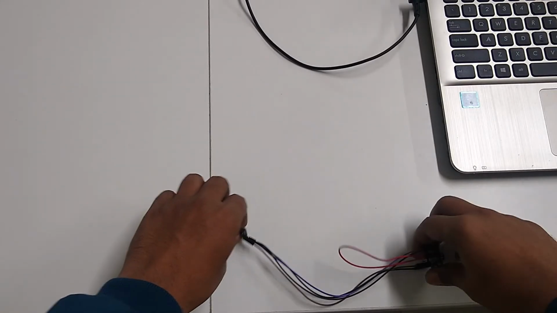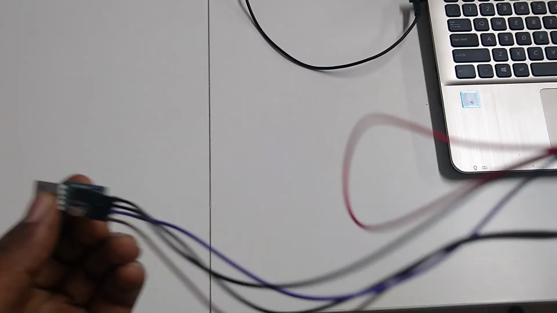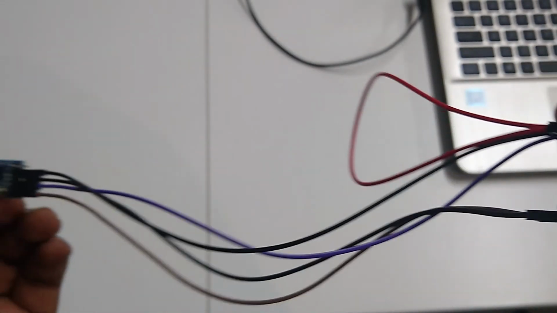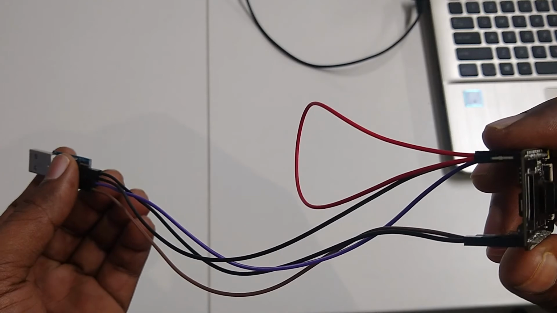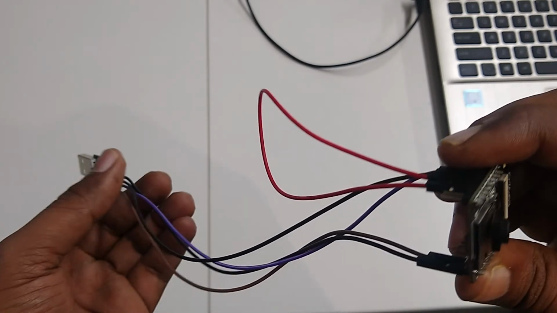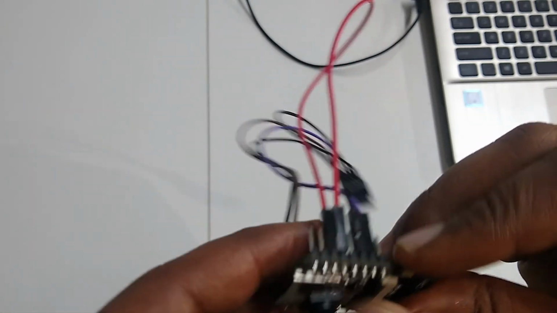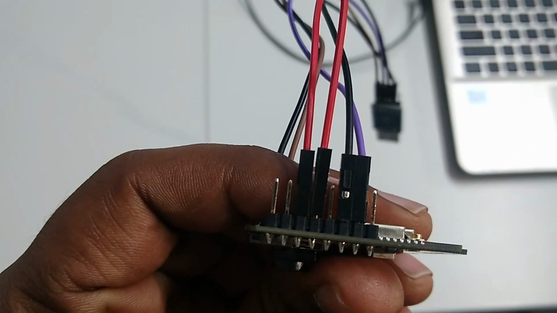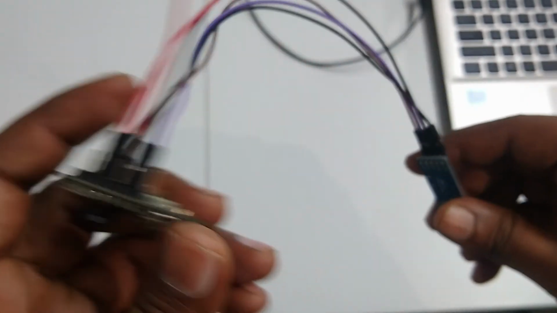Like I was explaining the pin connections, this is the USB to TTL converter and this is the ESP32 CAM microcontroller. Now there is one more important point. We need to keep the microcontroller in programming mode. For programming mode, IO0 and ground should be shorted. Like you can see, I have shorted IO0 and ground. Now I am going to connect this setup to my laptop's USB port.